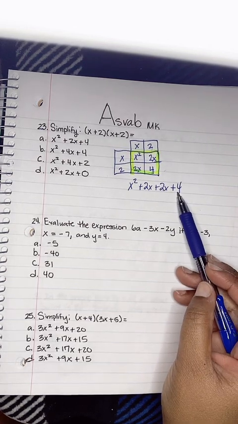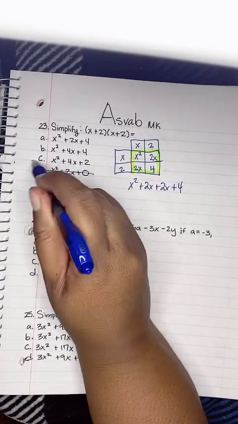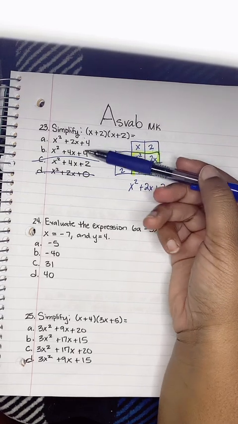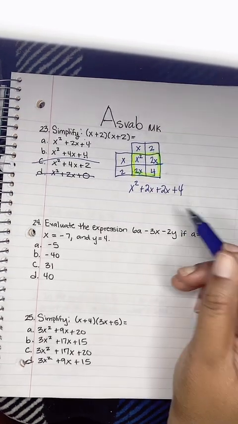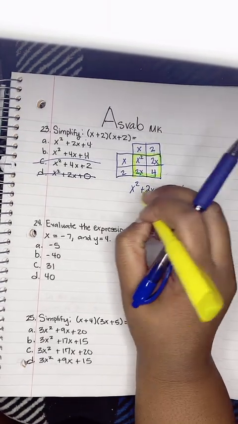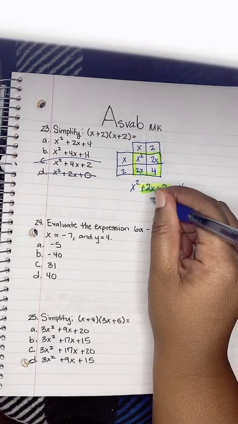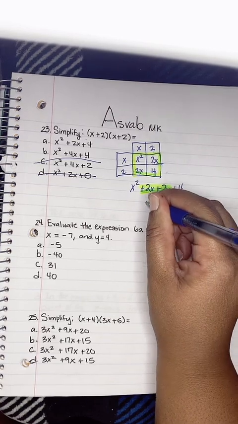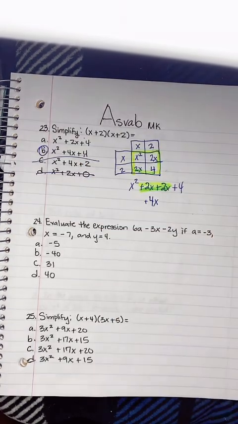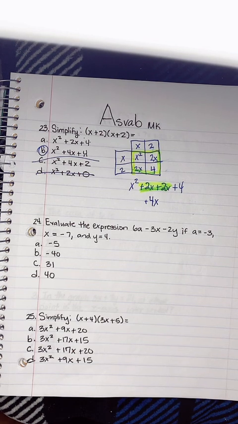Anything that doesn't have a 4 at the end of it, I'm getting rid of. So D and C are out. I have a 50-50 chance now. But I have like terms right here. So 2X plus 2X gets me 4X. So I know B. Yes, B. I see those B's coming in. Yes, B is our answer.